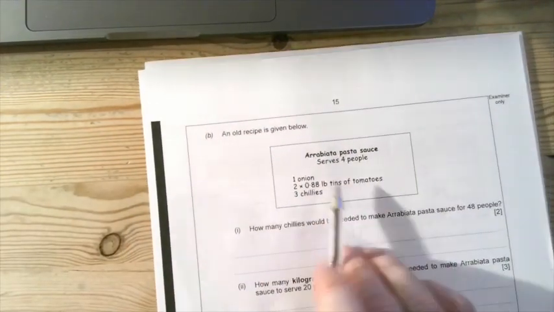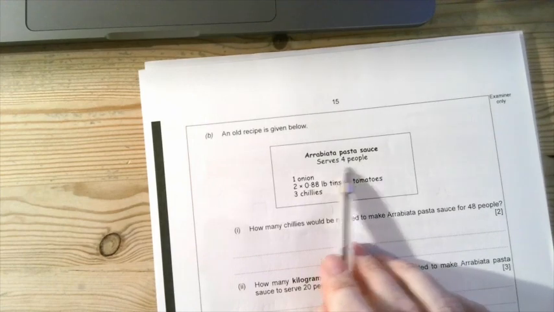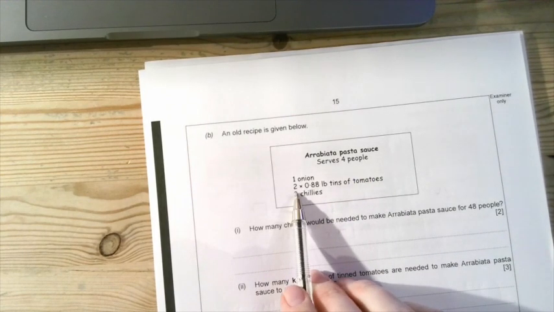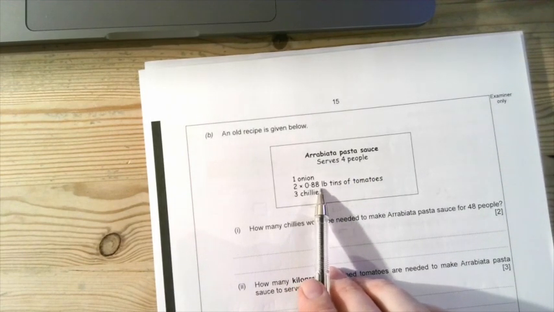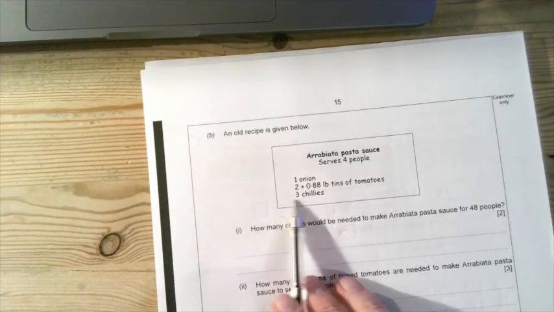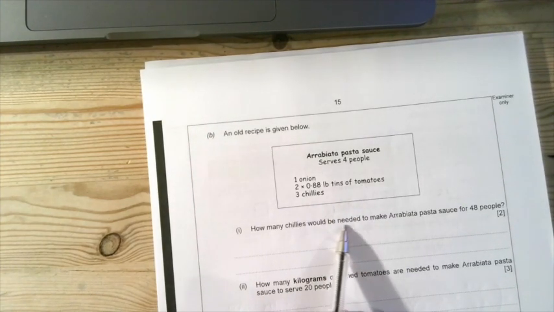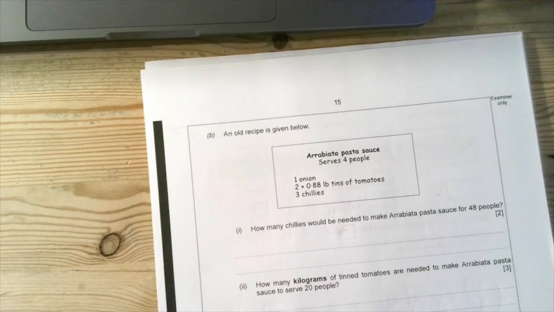Okay then, over the page. It says, an old recipe is given below. Arrabbiati pasta sauce serves 4 people. 1 onion, 2 times 0.88 pound tins of tomatoes, and then 3 chilies. How many chilies would be needed to make the sauce for 48 people?